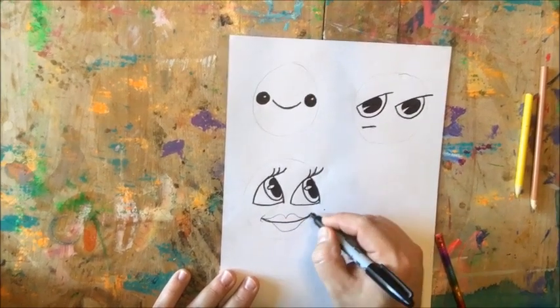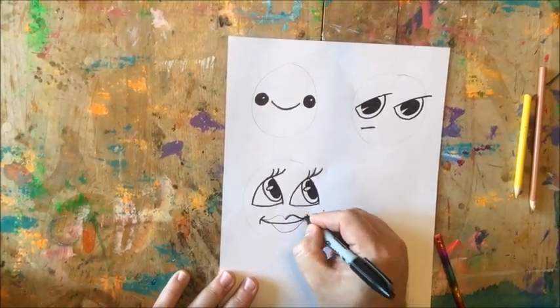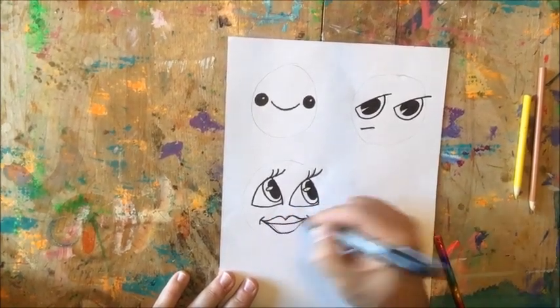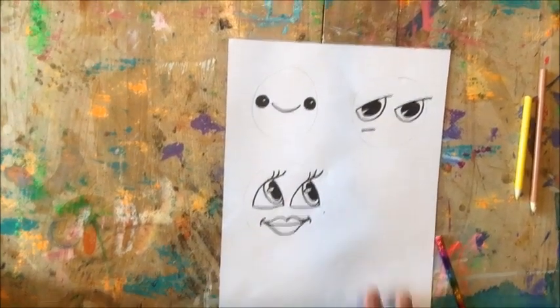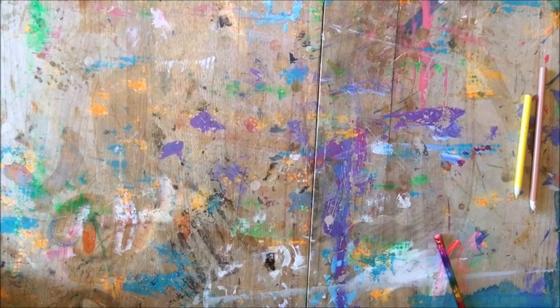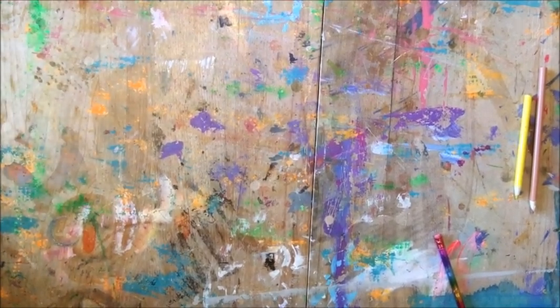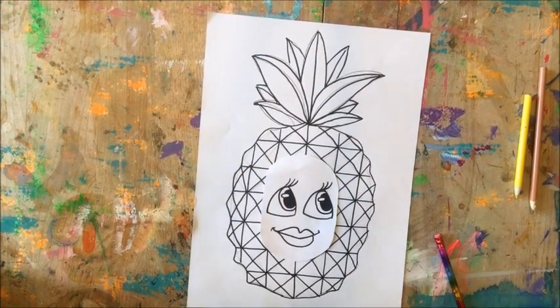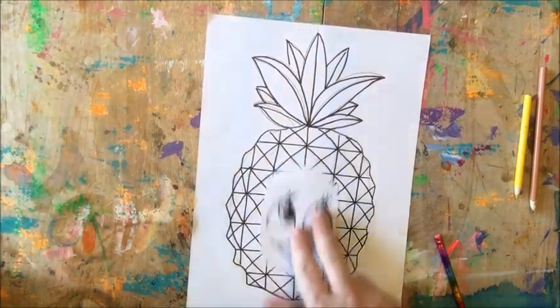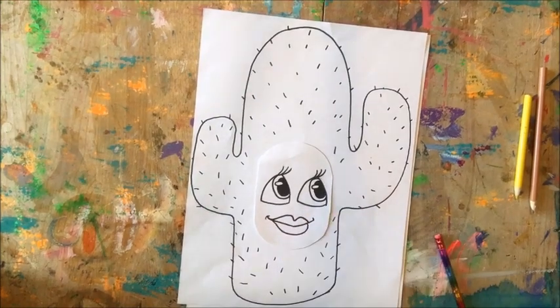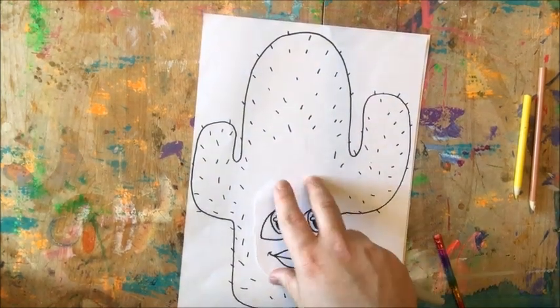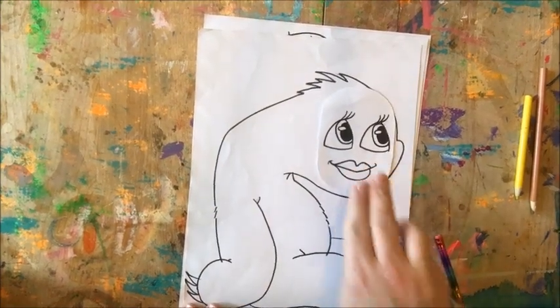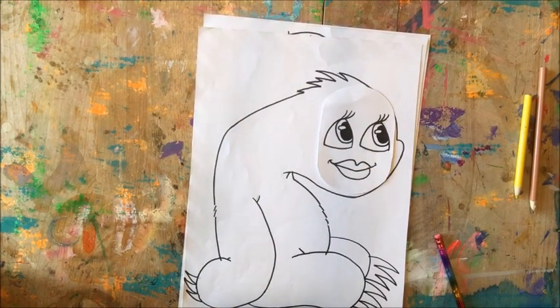Now, let's take a look and see how this face here is going to look really different from the faces we've already drawn. So I'm going to head back to my original pineapple, and with my princess eyes. Oh, look how pretty that pineapple is. Maybe she's a pineapple princess, right? I don't know. And the same face on my saguaro. It's pretty cool. And let's see how fancy our sloth got just by adding these great lashes on. Oh, look at how fancy that is. One fancy sloth right there.